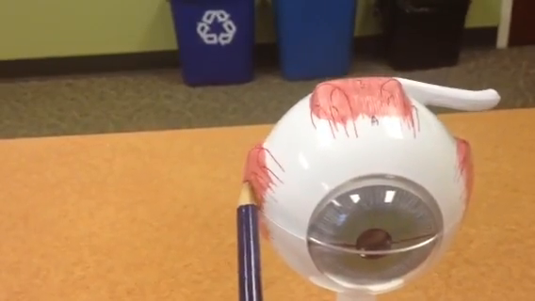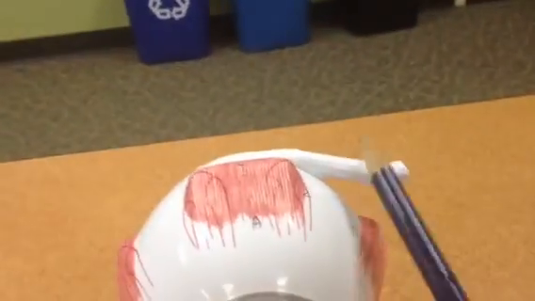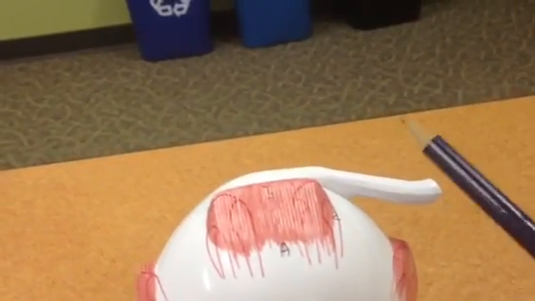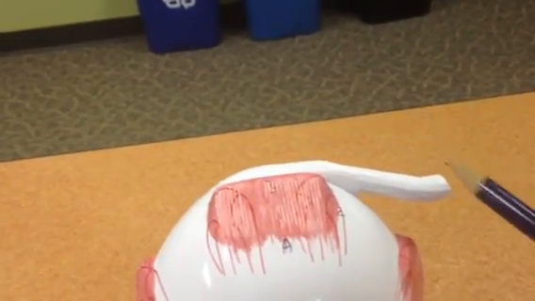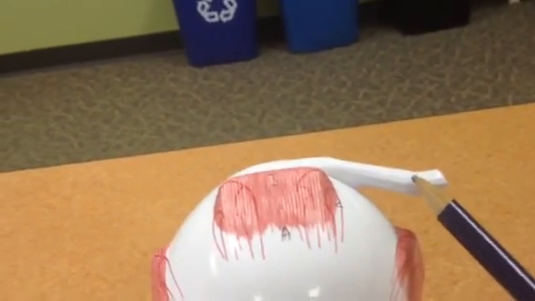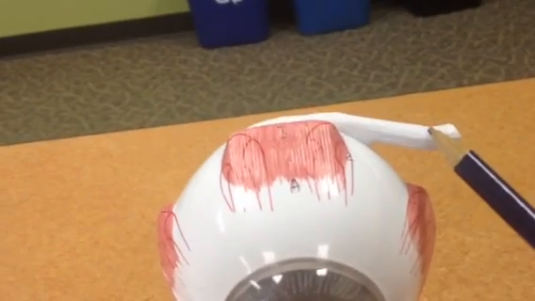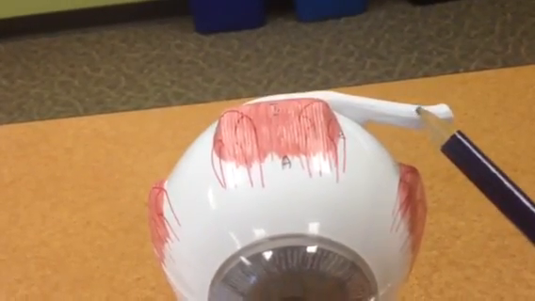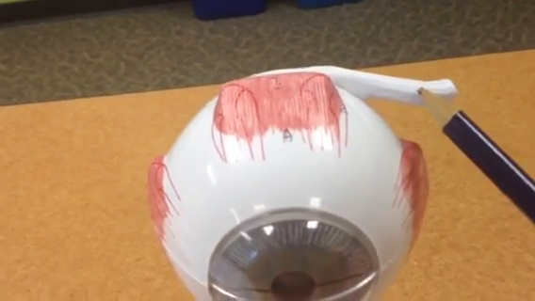I'm going to jump over to the superior oblique. This is the tendon for the superior oblique, so it'll come up here and then go backwards. Like, the muscle itself will be going back there, but this is the superior oblique. It depresses the eye and turns it laterally, and it is controlled by cranial nerve 4, the trochlear.